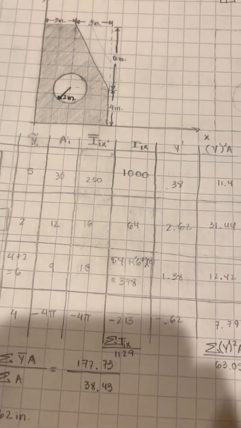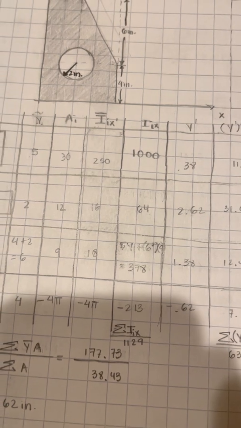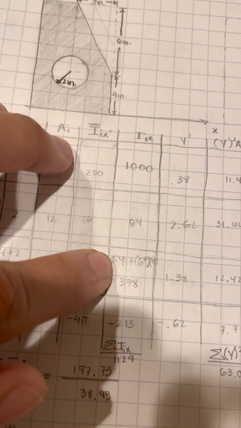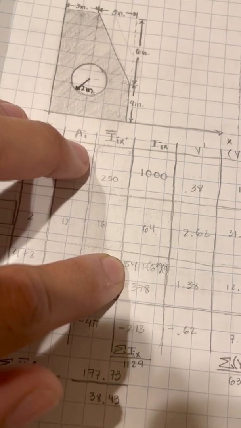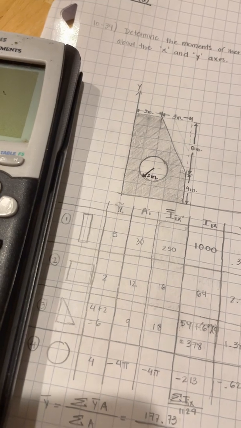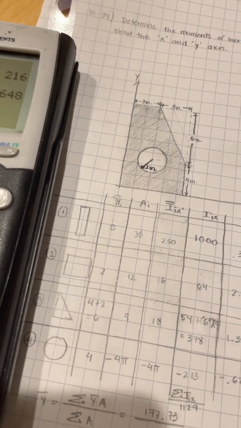The next ones are different, and the reason why is because 54 is what you get when you do, let's see, 6 to the 3rd times 3.